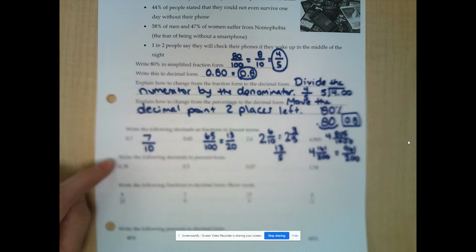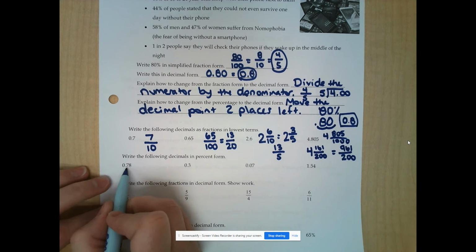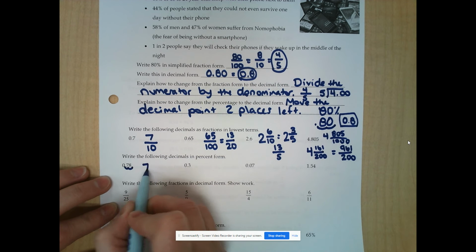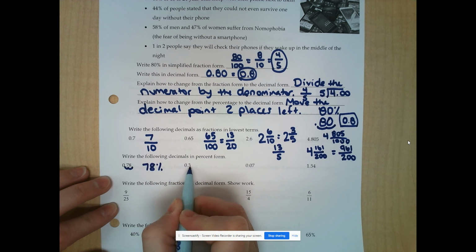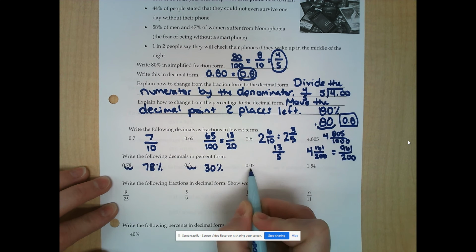Write the following decimals in percent form. Here's where we just have to move our decimal point. So 0.78 or 78 hundredths, if I move it 2 places to the right, notice this is decimal back to percent, that would be 78%. 0.3 or 3/10, if I move it 2 places, that would be 30%.